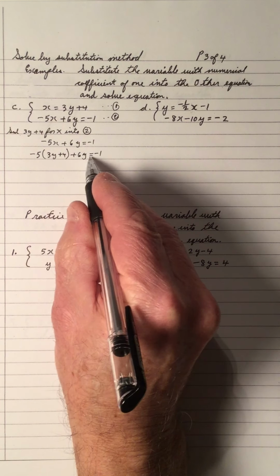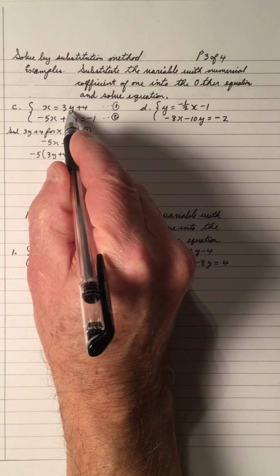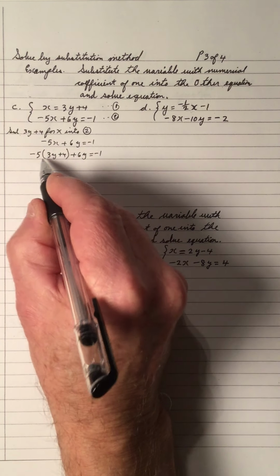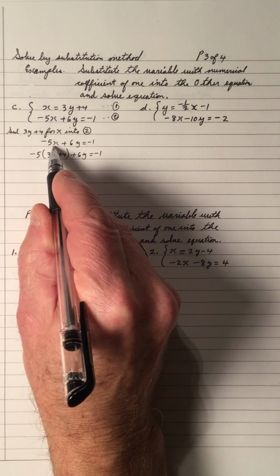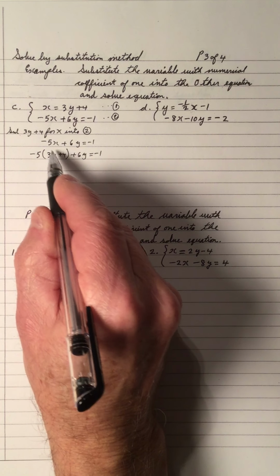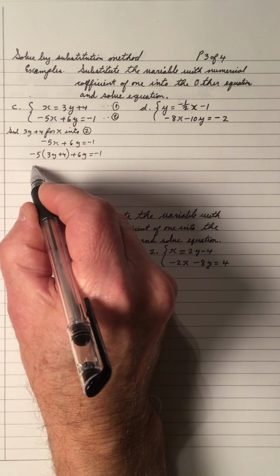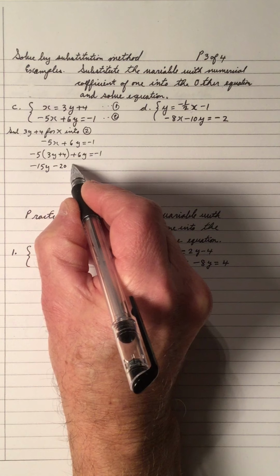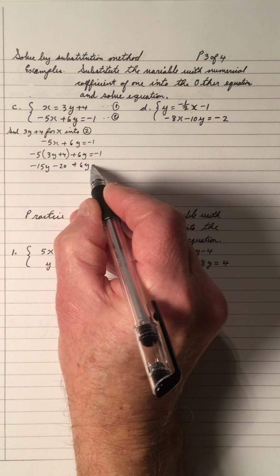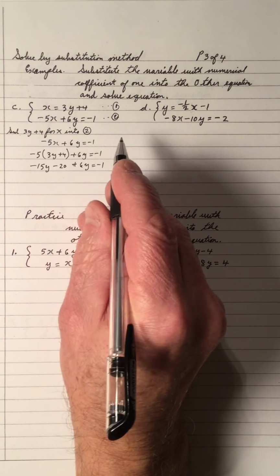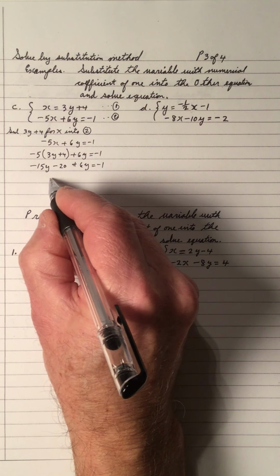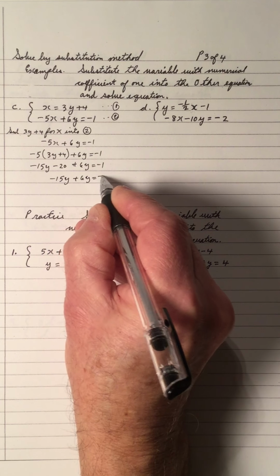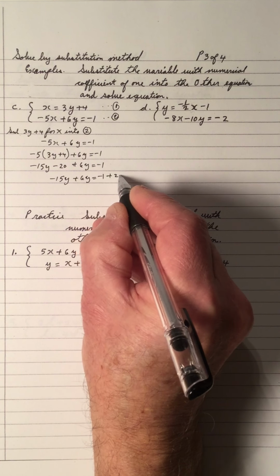Notice I have all y's. So that's x equals 3y plus 4. There it is. I'm subbing in 3y plus 4 in the place of x. So multiply, negative 15y minus 20 plus 6y, because you have to remove the brackets. And now we have 15y plus 6y equals negative 1 plus 20.